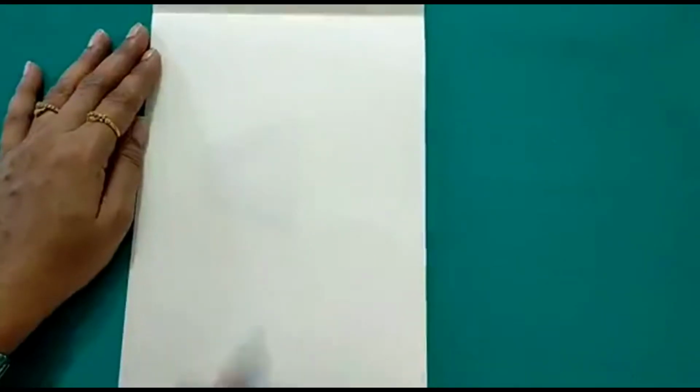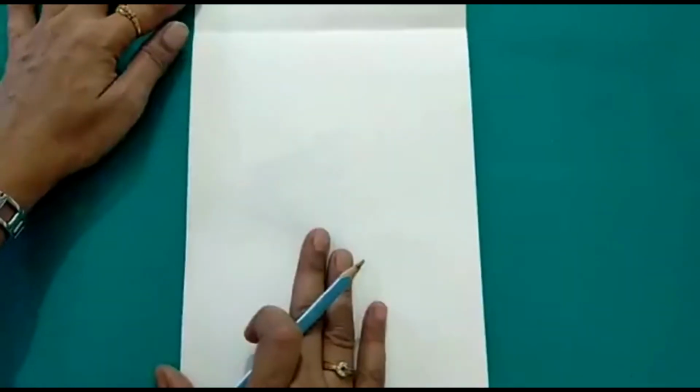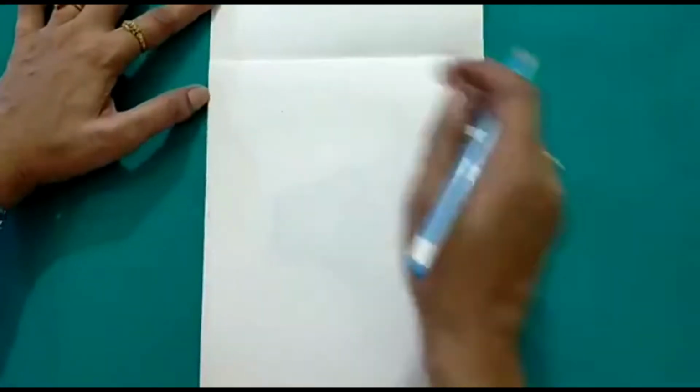Our drawing class. Our topic for today is flower. So let's start. In our drawing class today, our topic is flower. So let's start. First you have to hold your drawing book in a vertical way.